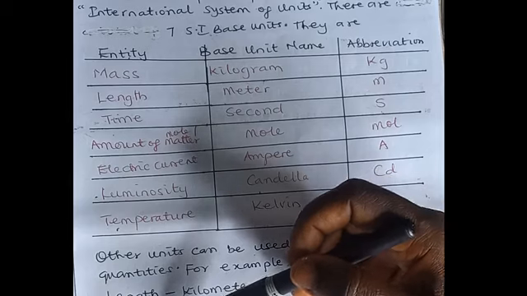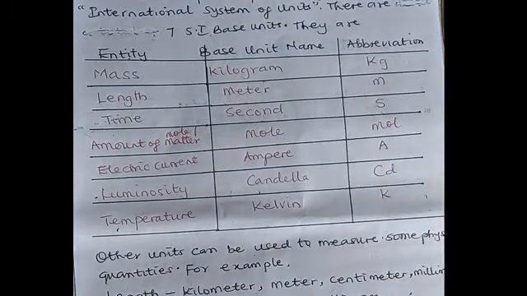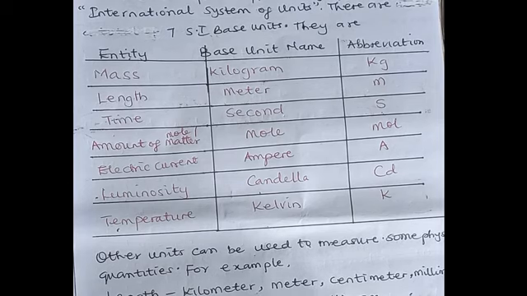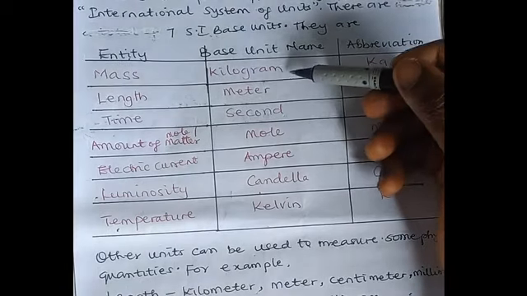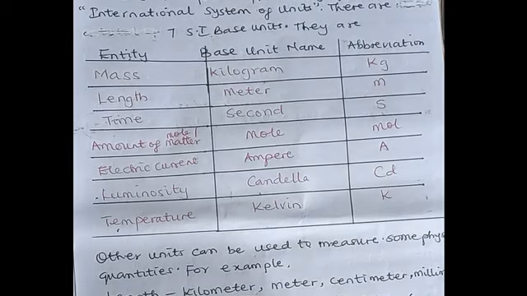Another one is capacity. Let's take mass as an example. Assuming you are working with a mass of 500 gram, and you are expected to convert it to kilogram before you use it in your calculation. What will you do? The fundamental unit of mass is kilogram. To convert this 500 gram to kilogram, we need to divide by 1,000.